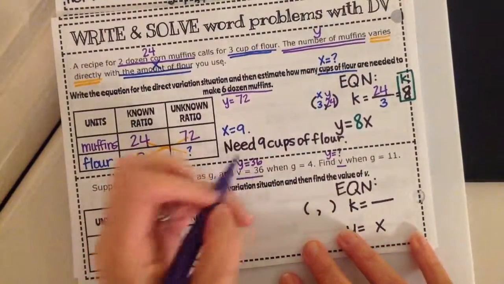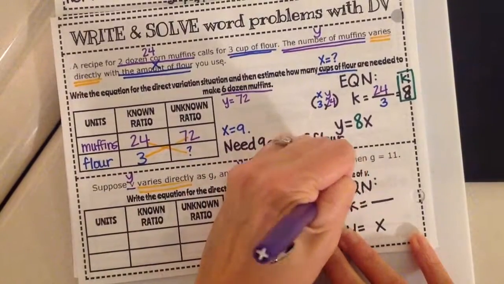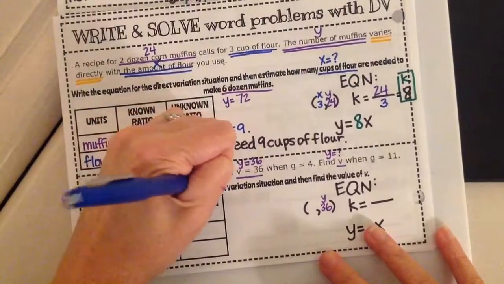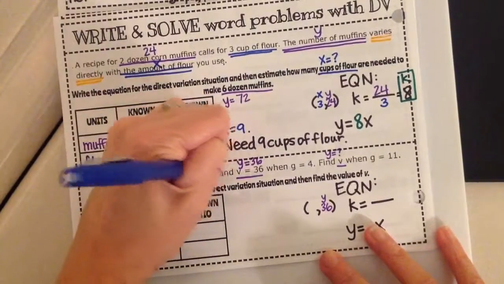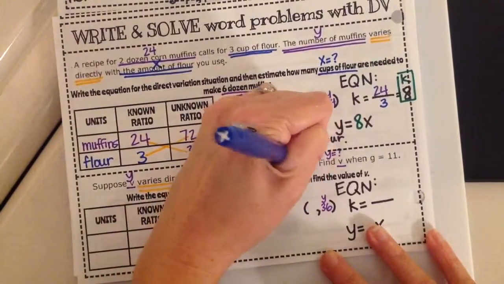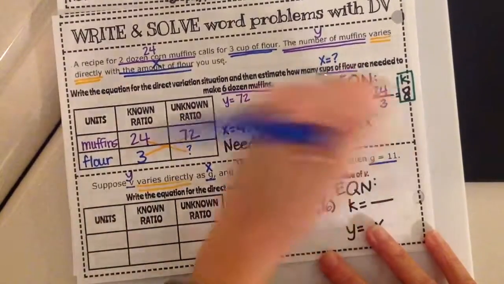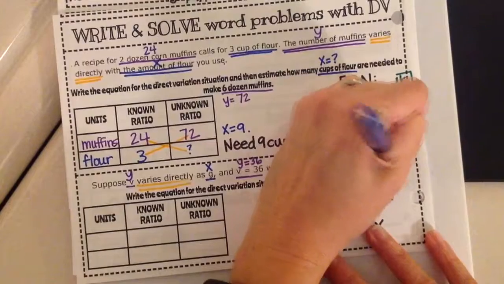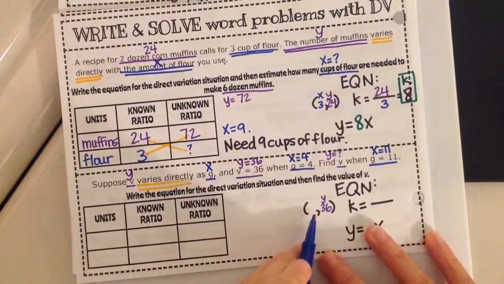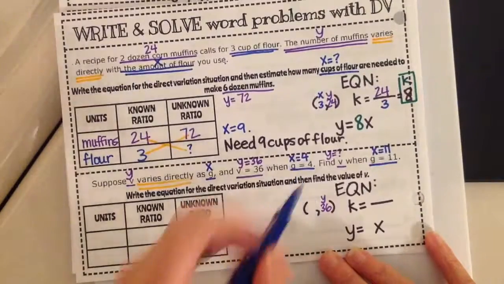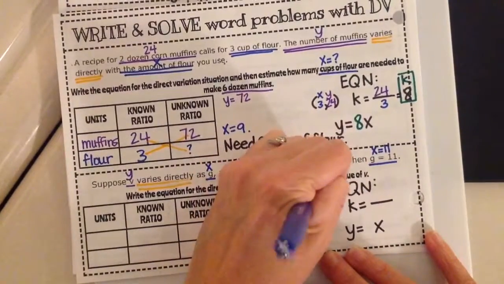Okay, so my first y value is 36. And g comes after, so that's telling me that's x. So anytime I see g, I'm going to think x equals, so that's x equals 4. Oh, here's another one, g equals 11, so they're really telling me x equals 11. All right, so I got to figure out if y is 36, what value for x do I have to use here? I have to use 4. So now I have an ordered pair.